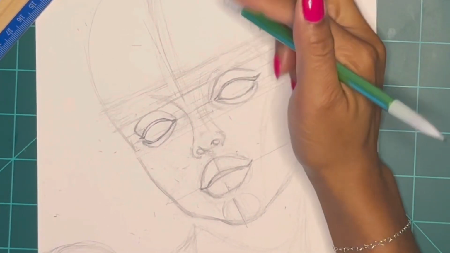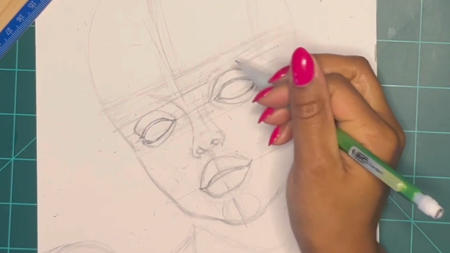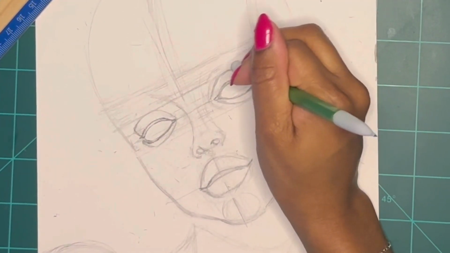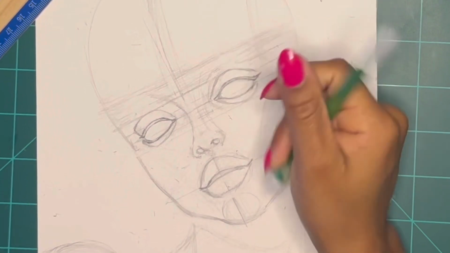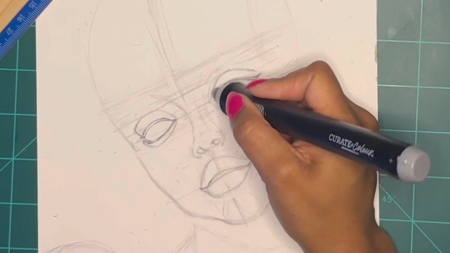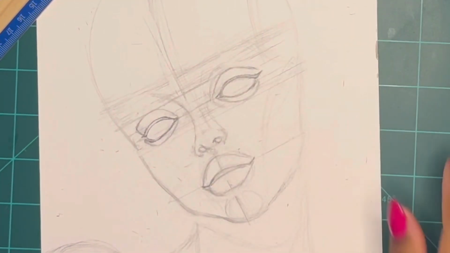I think it gets kind of straight there, but it's more round here. So there we go. And there's the face.